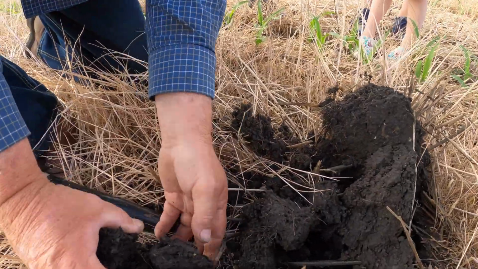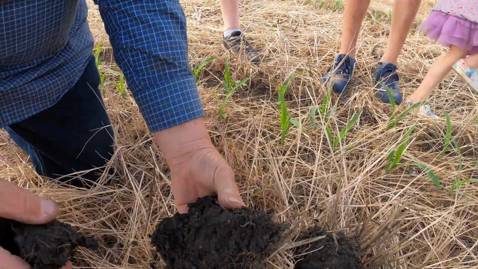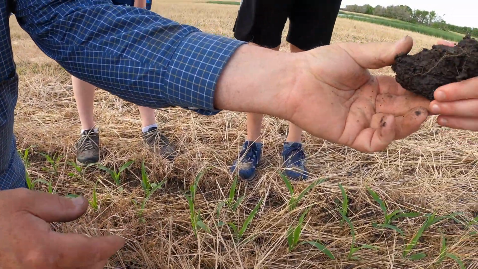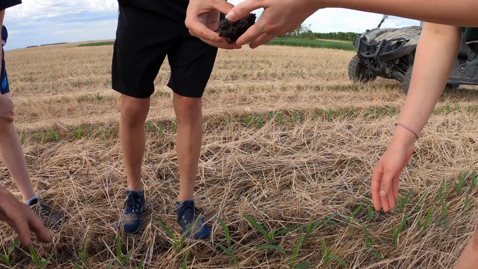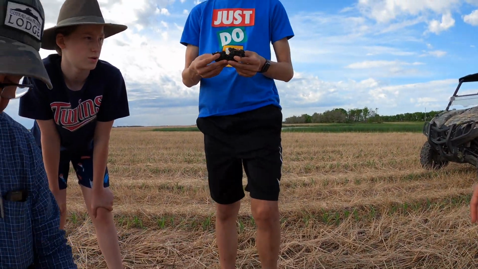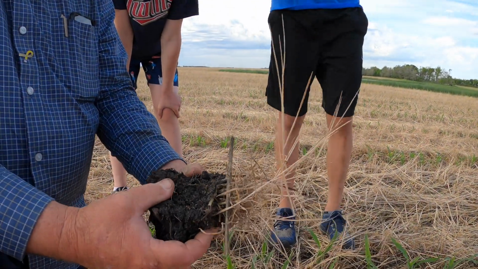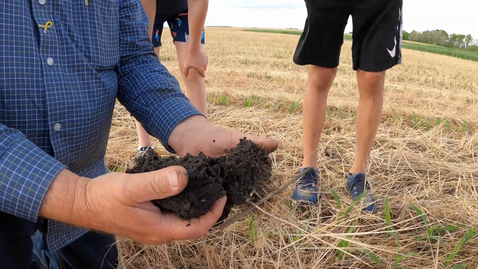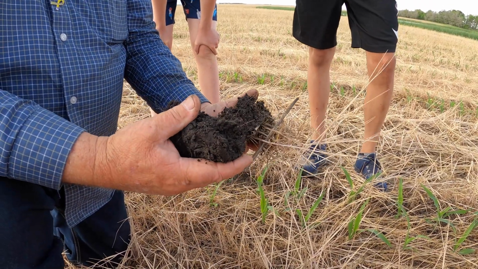Can you describe a little bit the difference between what we're looking at here versus what you would see in a more conventionally tilled farm? Like this is very wet soil. Feel that? It's very wet soil. And if this didn't have all of this root mass on it, it would be too wet to plant. But because it has all of this soil structure, soil aggregation, we can drive on it and we can plant it.